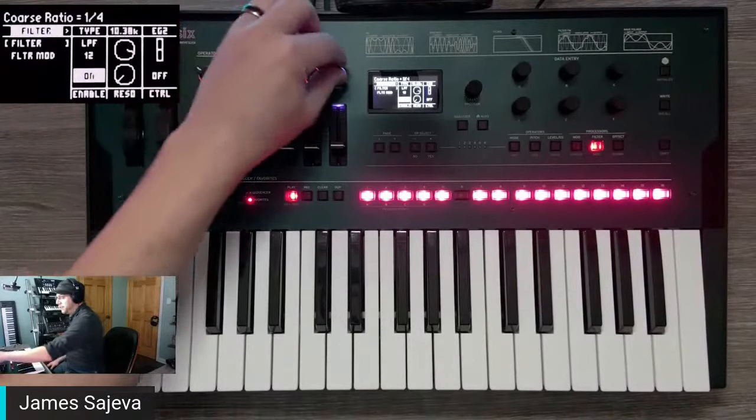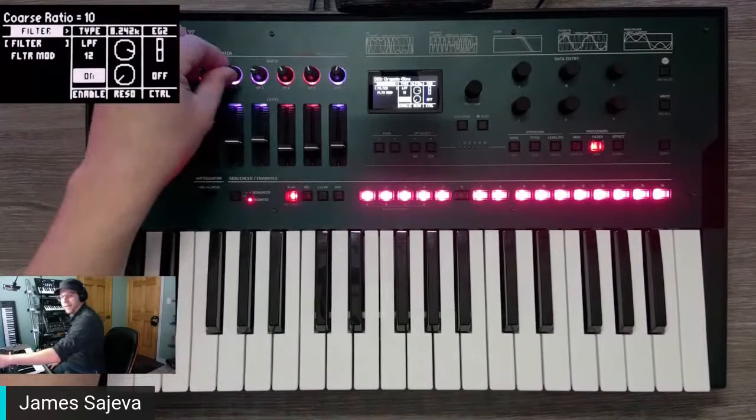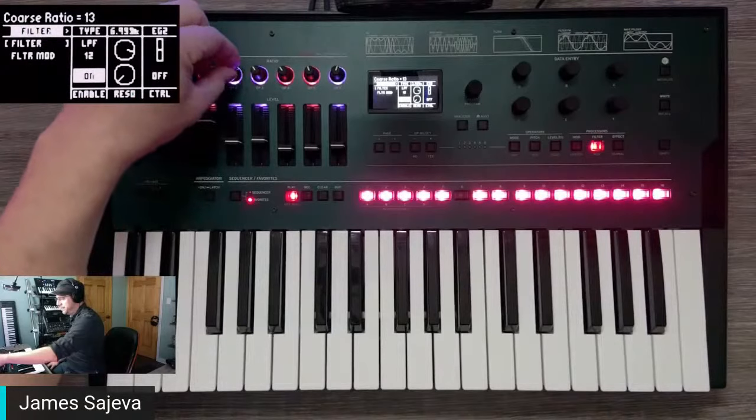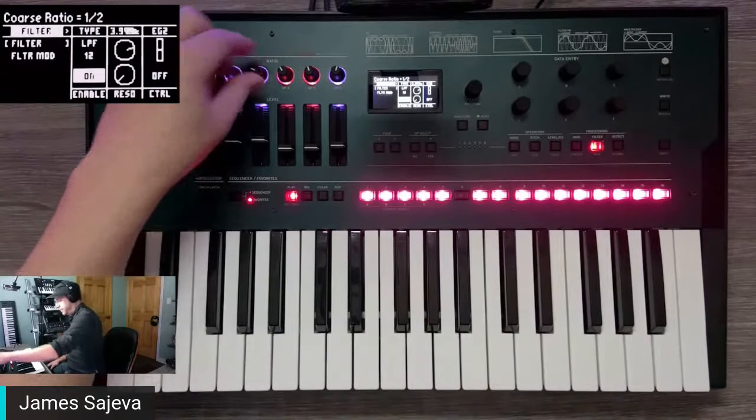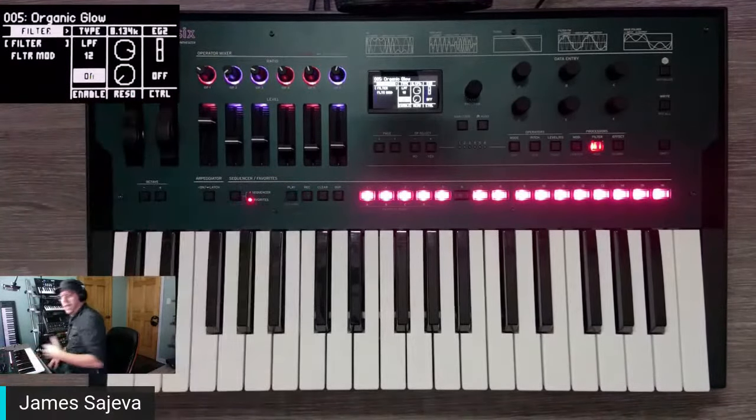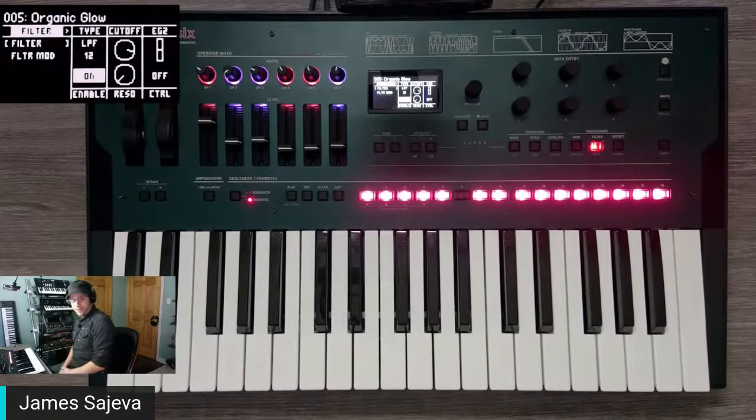So the possibilities are endless with every single sound. And I've really just demonstrated probably what would be maybe a couple hours of programming in a traditional FM synthesizer. And that's the point. FM is so capable and so unique, and we just really wanted to give everybody something they could just really dive into.